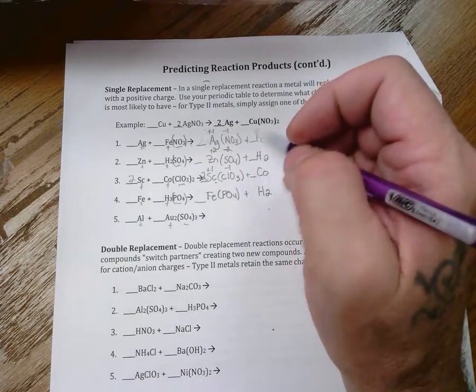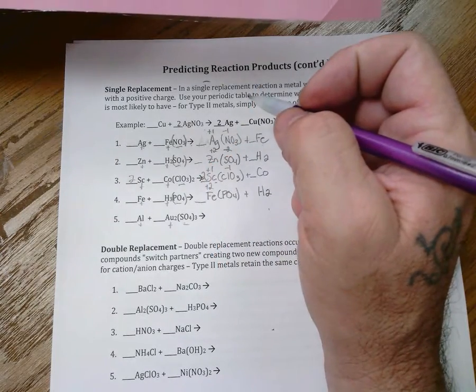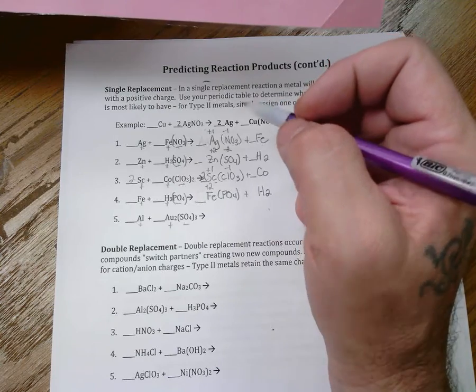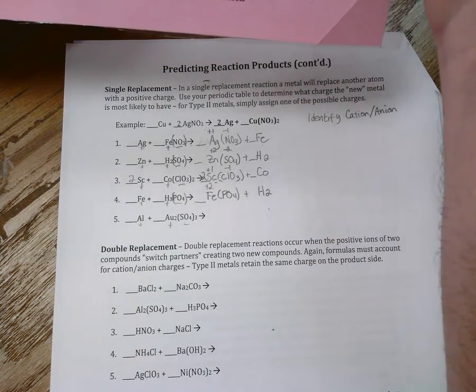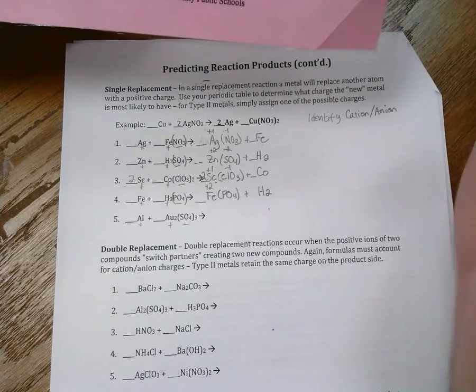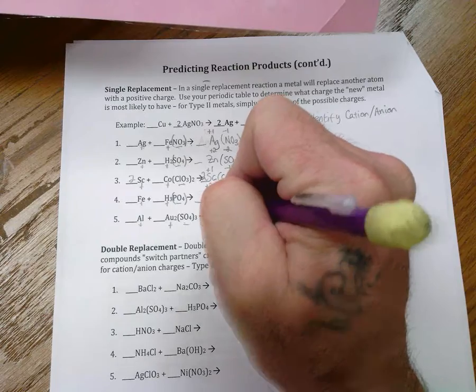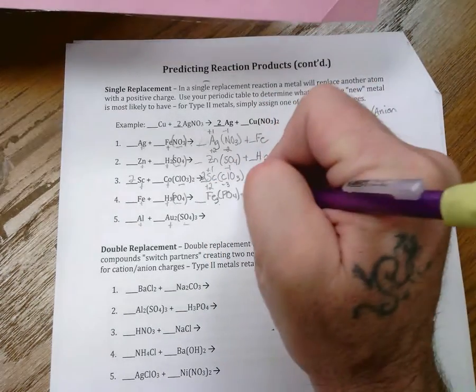And I said this iron is +2, and this phosphate is -3. So we're going to crisscross, so that 3 goes to the iron. This 2 goes to the phosphate.